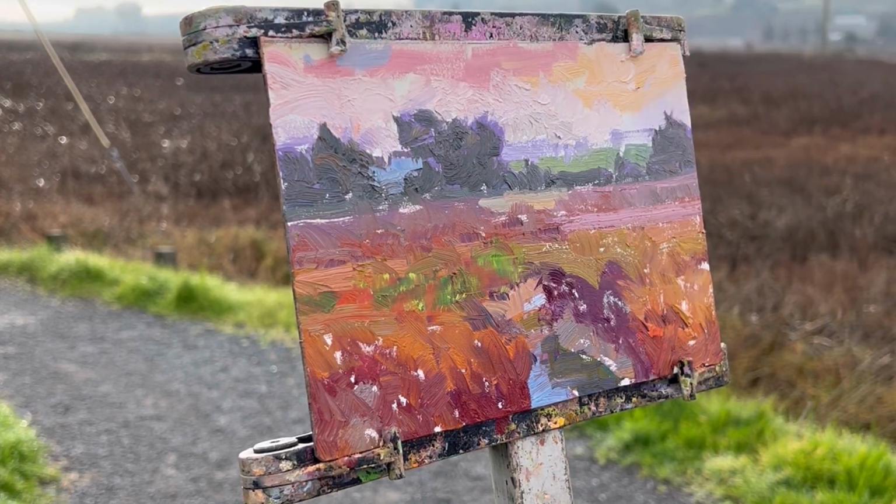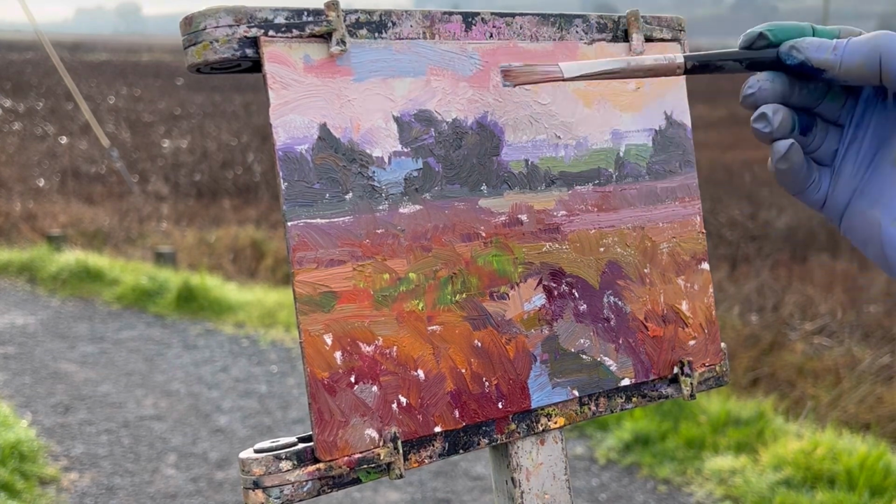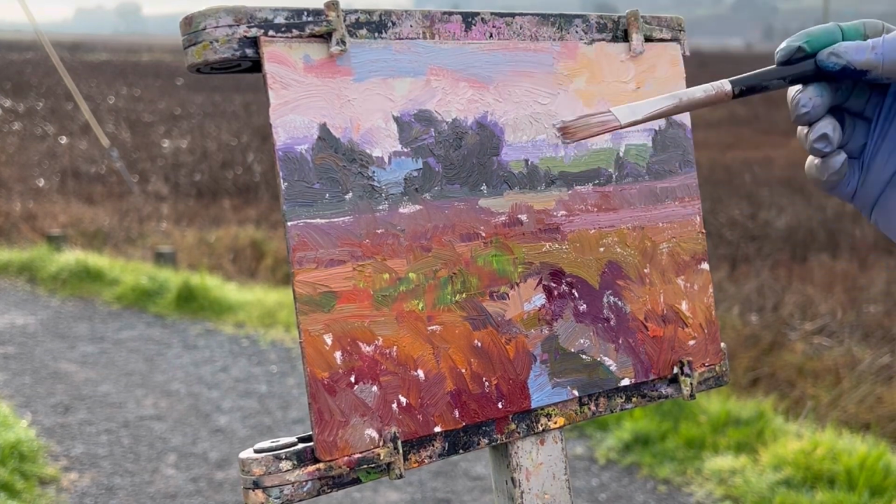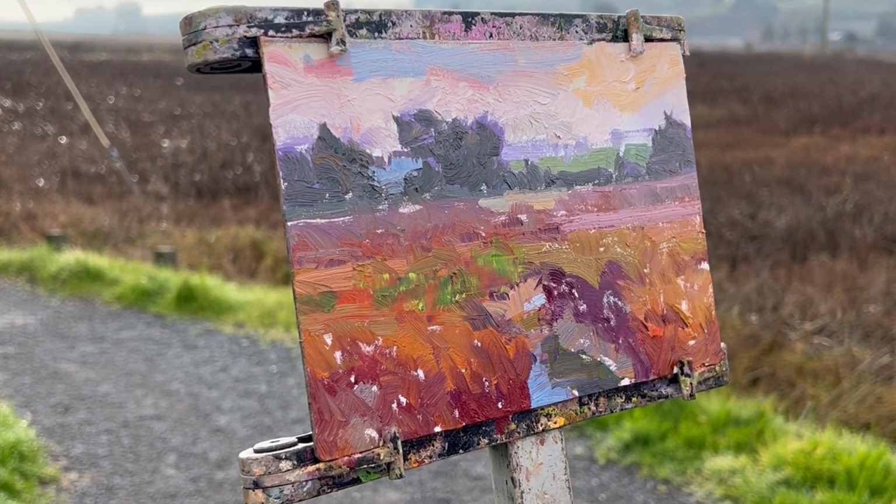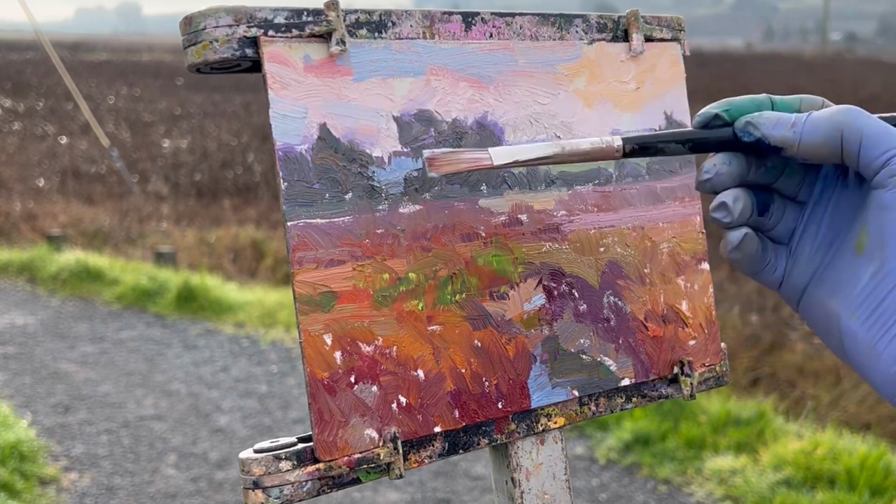So now I'm cooling down some of the parts of the sky. I'm not changing the value, I'm just adding some blue. Because I want to keep that sky light.